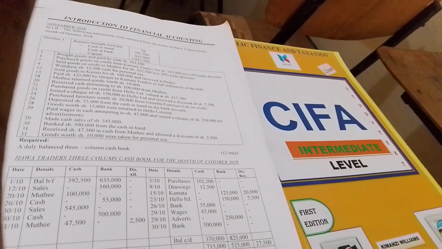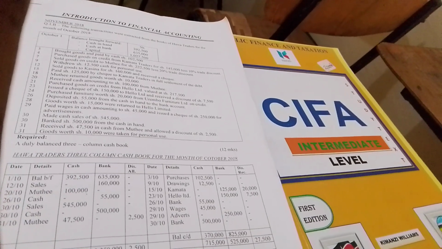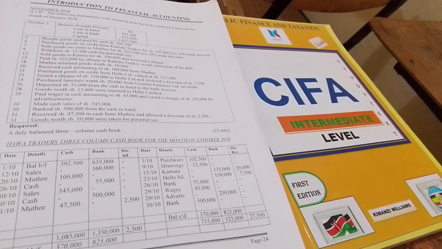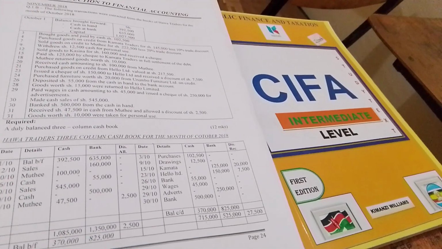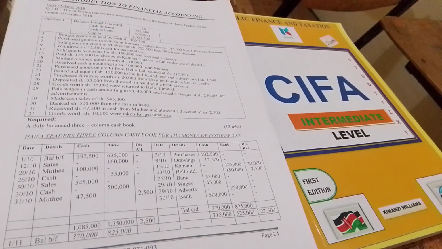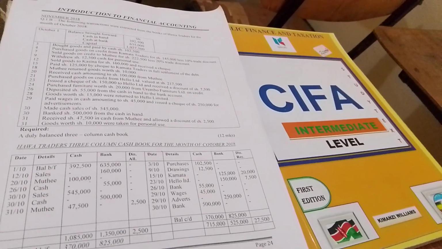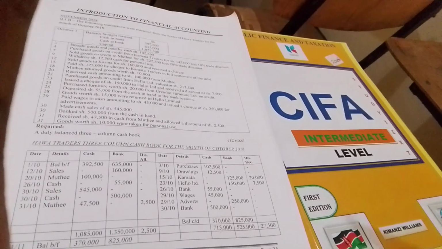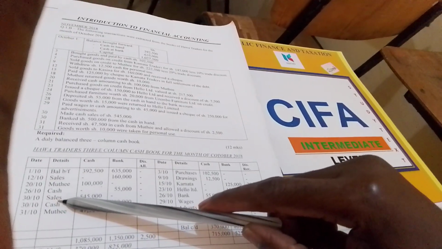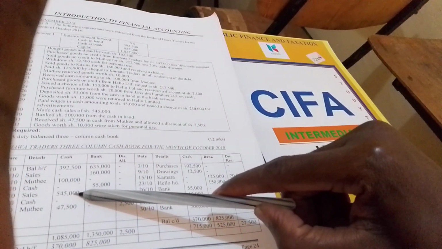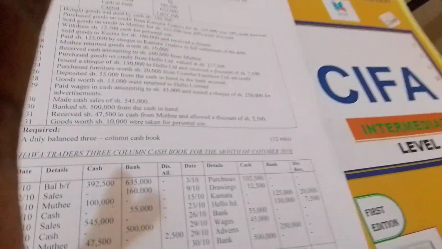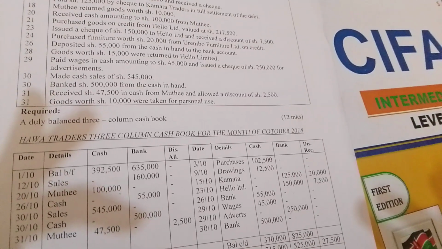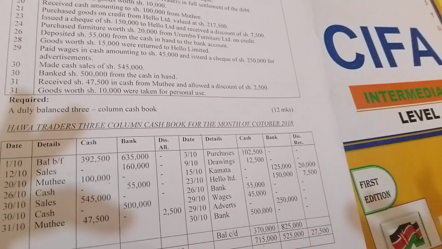So go to date 30th. Main cash sales of shillings 545,000. Cash sales. So this is money in. If you make sales and you are paid by cash, then that is money in. So it has to appear on the debit side of the cash book. So 30th October, sales of 545,000. So we are told cash sales of shillings 545,000.